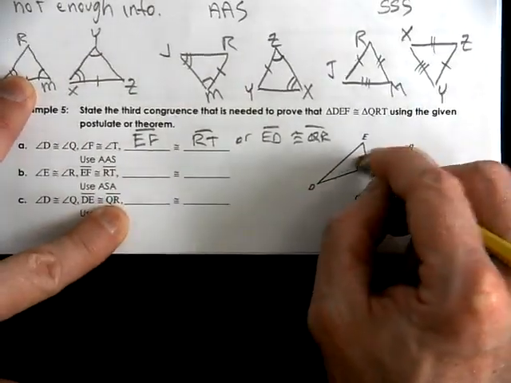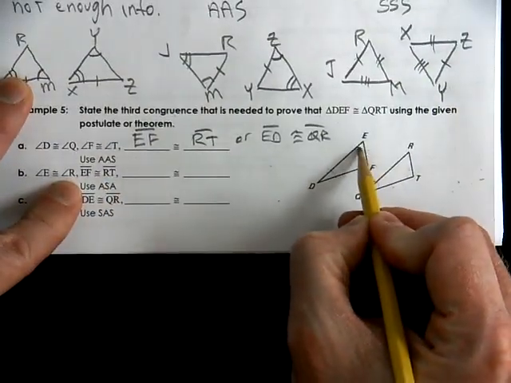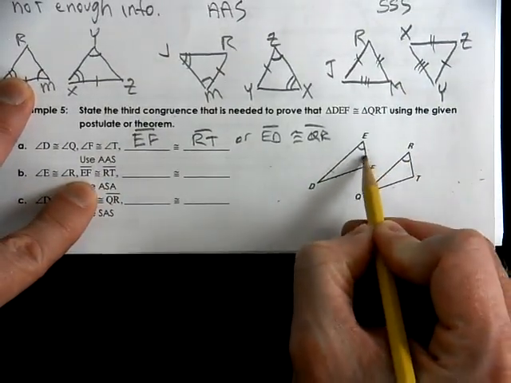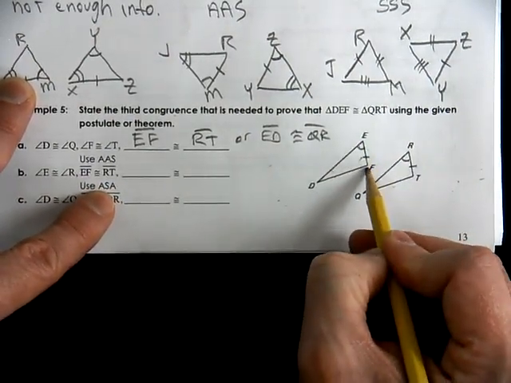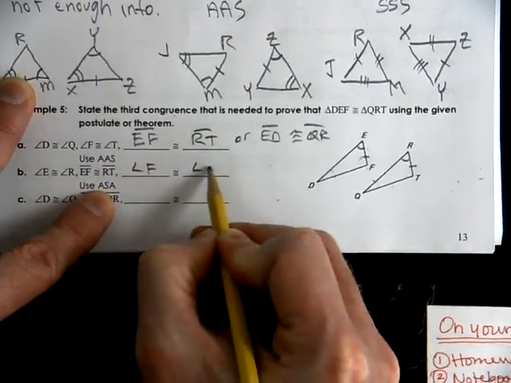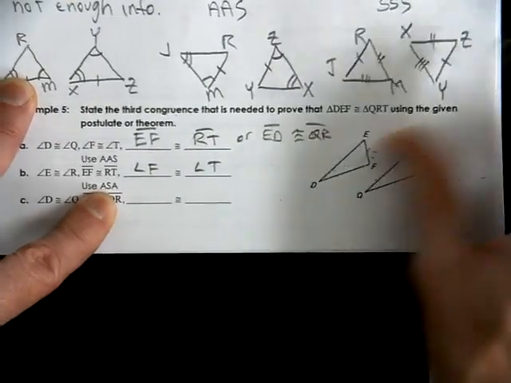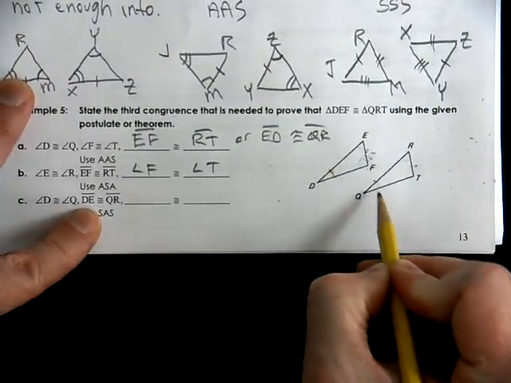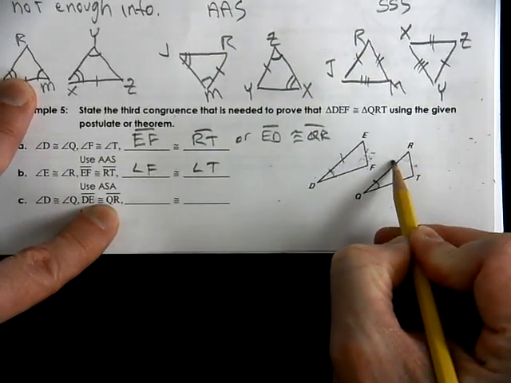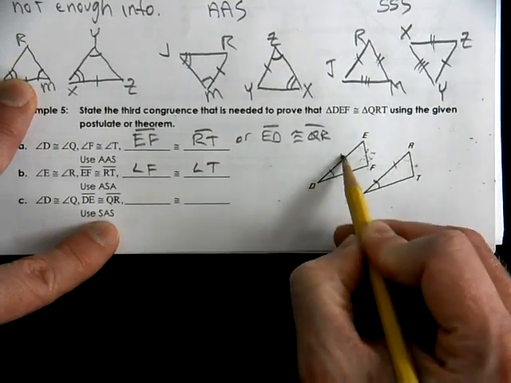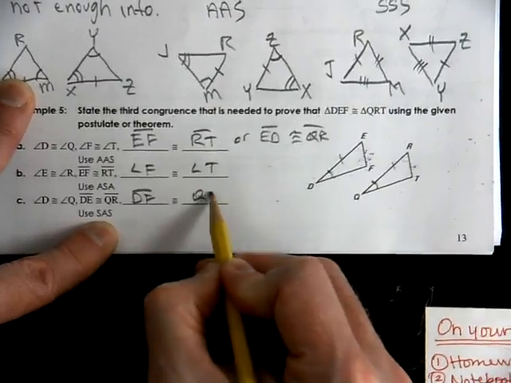To look at our next example, clean off those tick marks. We know that E is congruent to R, EF is congruent to RT. Therefore, to prove it by angle, side, angle, we need angle F to be the same as angle T. And then for our last example, angle D is congruent to angle Q, DE and QR. We want side, angle, side, so DF has to be congruent to QT.